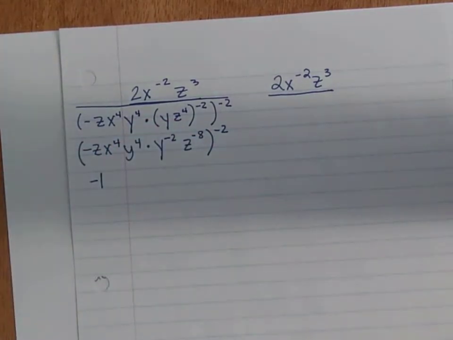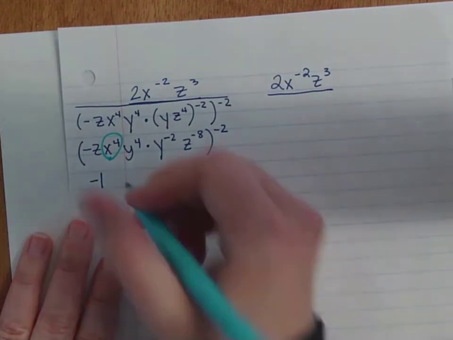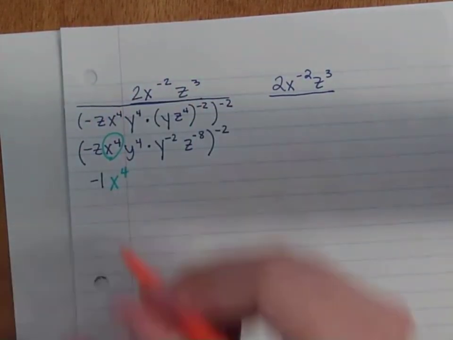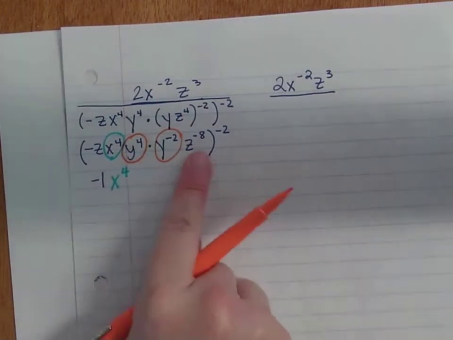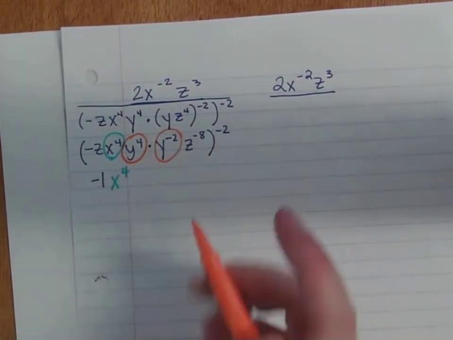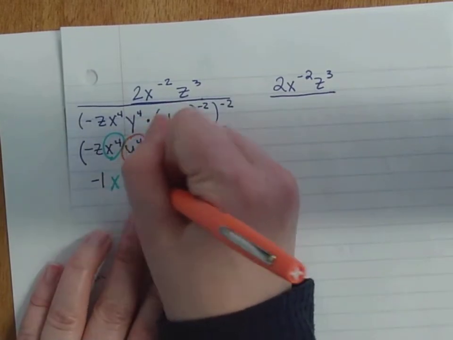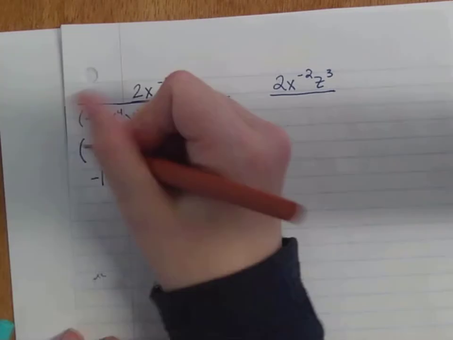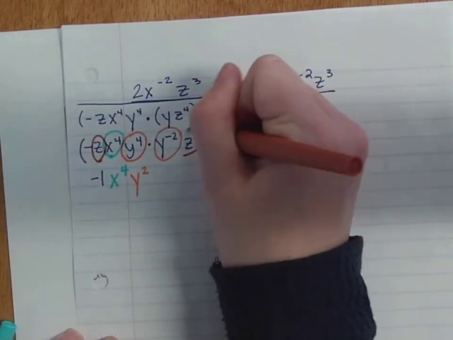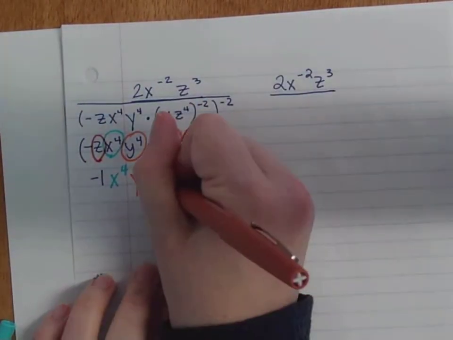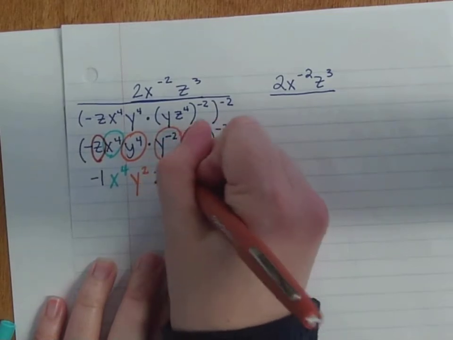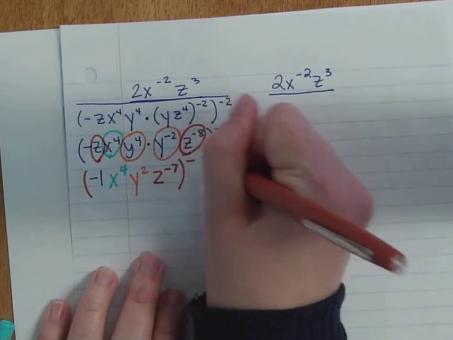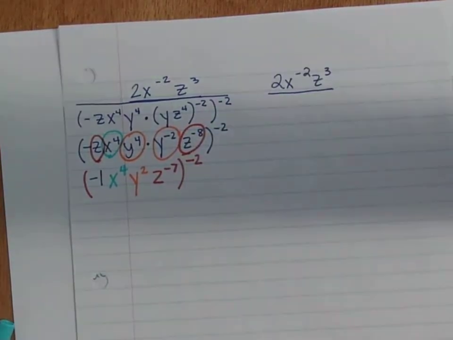It's still going to be negative 1. Let's look at our x next. Do I have any other x's? No, so it's just going to stay x to the fourth. Now let's look at our y's. Since these are on the same level, we're going to add the exponents, so it'll be y squared. And then we have z and z to the negative 8. So it makes what? Z to the negative 7. And now all of this is to the negative 2 power.